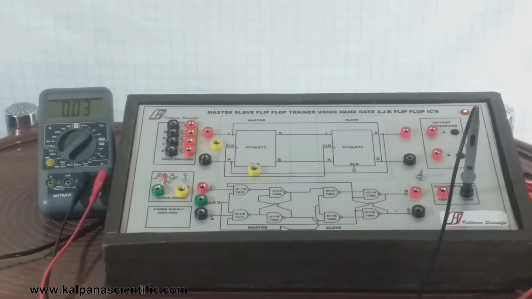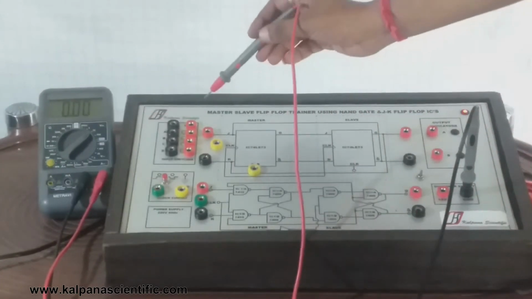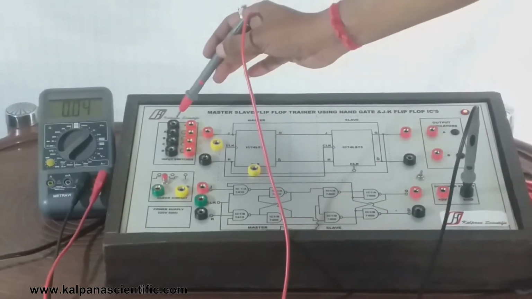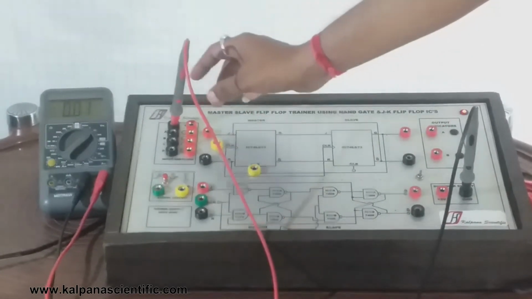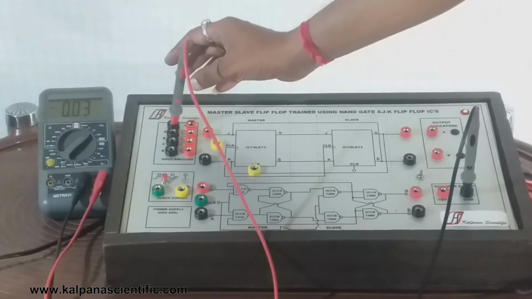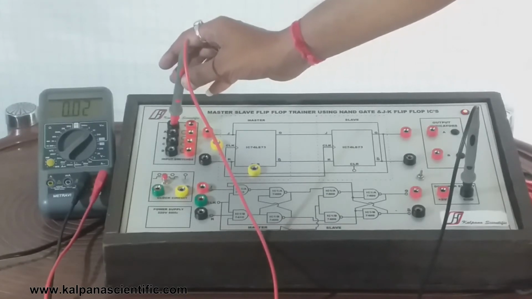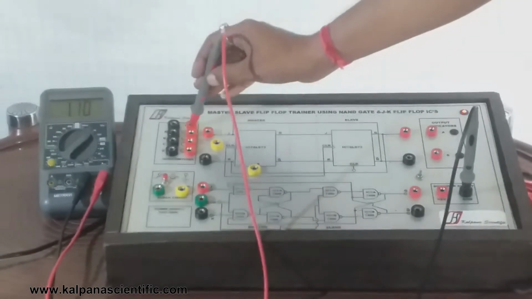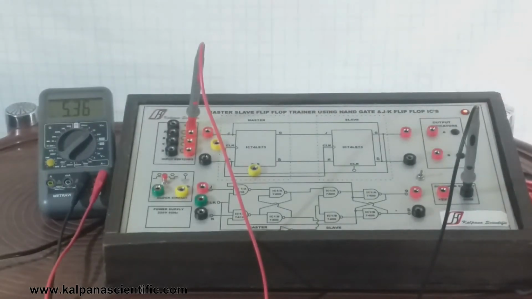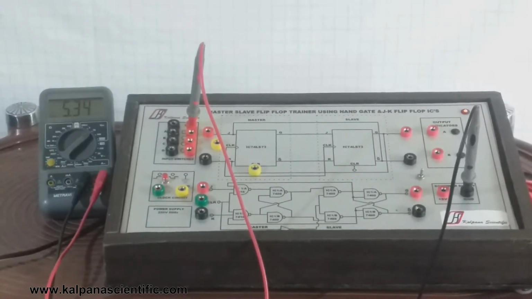First, we shall connect the probe to the logic low, that is black terminal. Here we are observing approximately 0 volt at multimeter screen. Next we shall connect the probe to the logic high, that is red terminal. Here we are observing plus 5 volt at multimeter screen. Hence, as per convention, DC 0 volt is assumed as logic low and 5 volt as logic high.